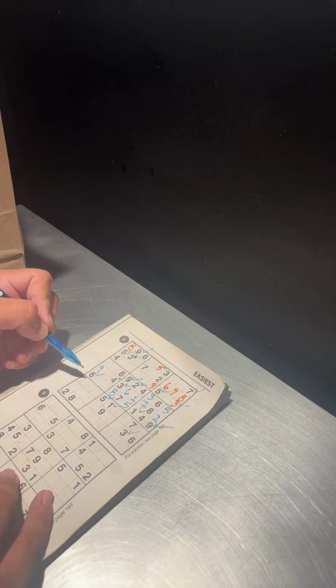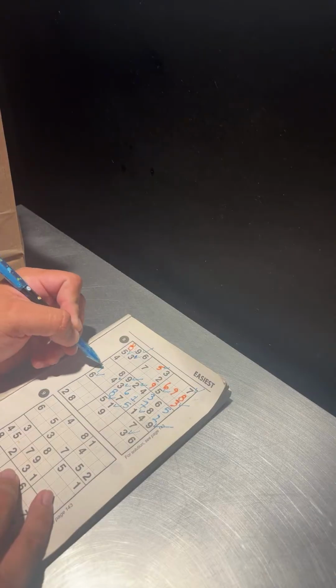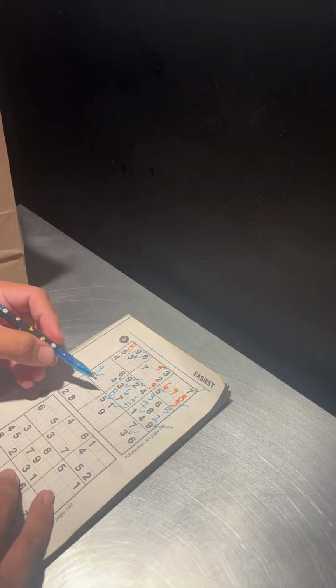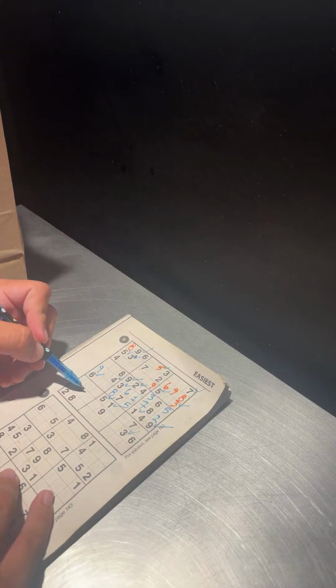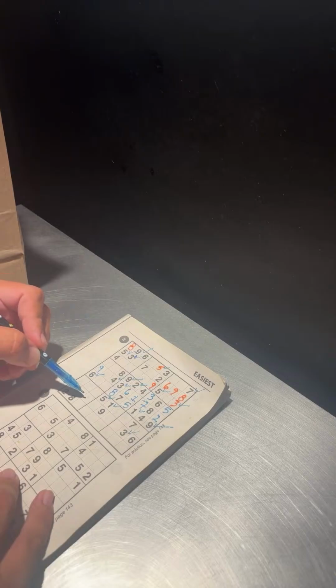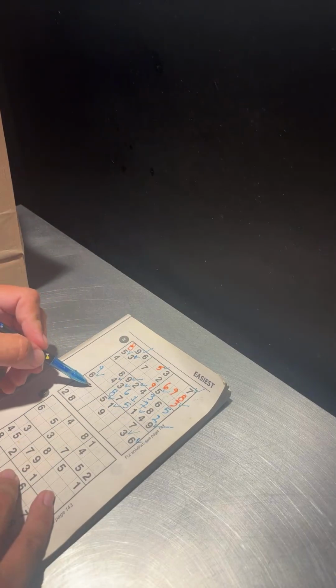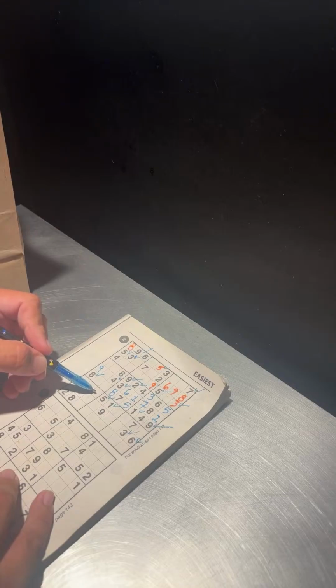So 6, vertically, 6 cannot appear here. 6 cannot appear horizontally because there's a 6 right there. And 6 cannot appear horizontally and vertically. Nope. So that means it can appear here and it cannot appear.